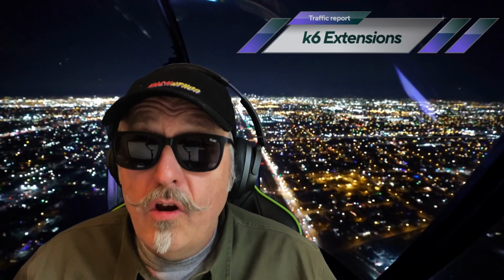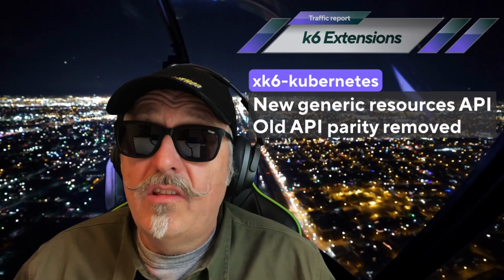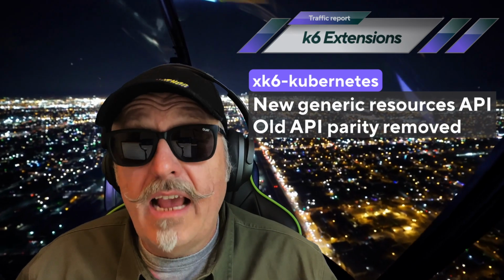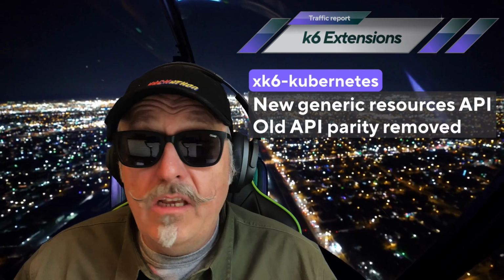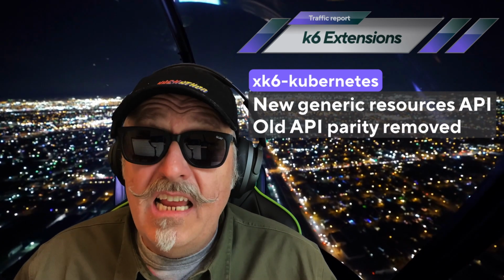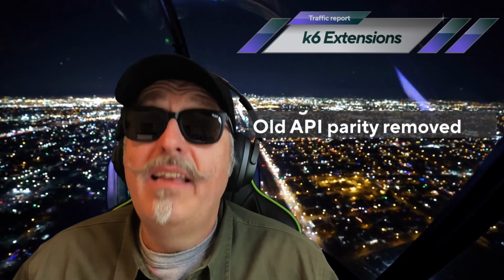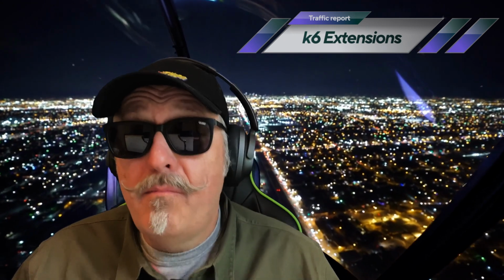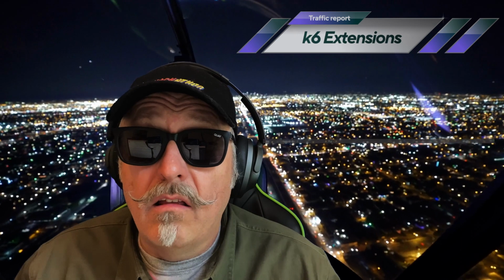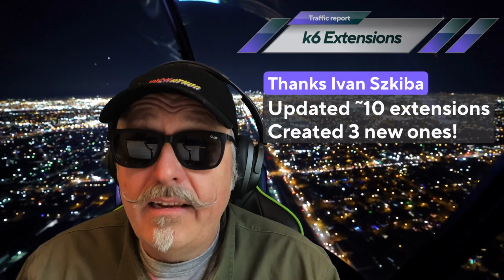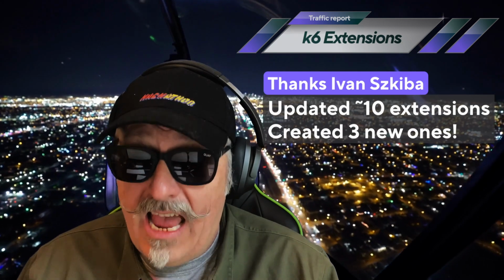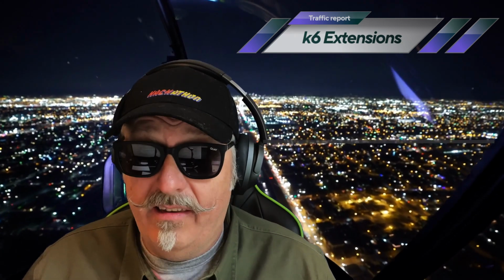Folks headed toward Kubernetes should be sure to use the new API entrance for the XK6 Kubernetes extension. Feature parity with the old API has been completed, and the old APIs have now been demolished and removed. Surrounding communities have been busy making improvements as well. Ivan Skiba alone updated no less than 10 extensions and found time to create 3 new ones.